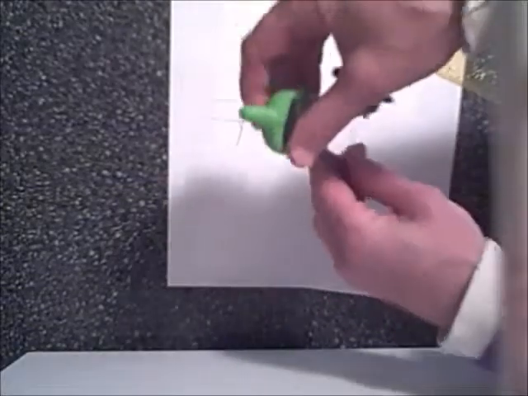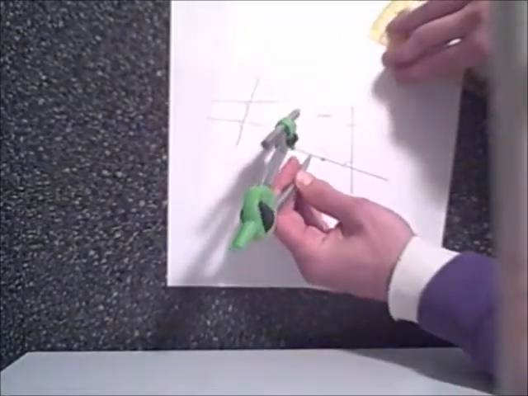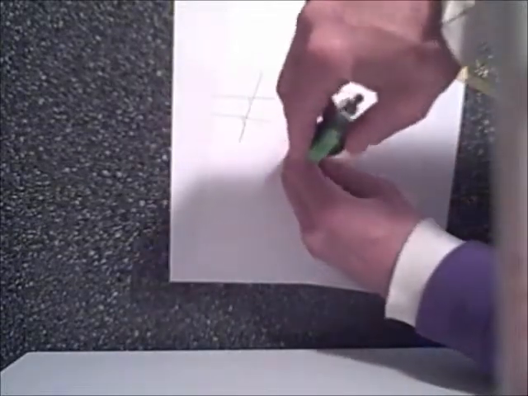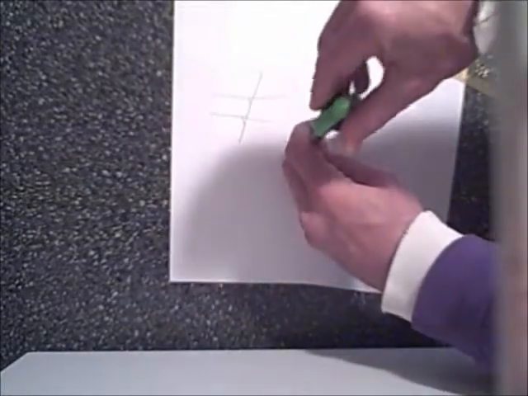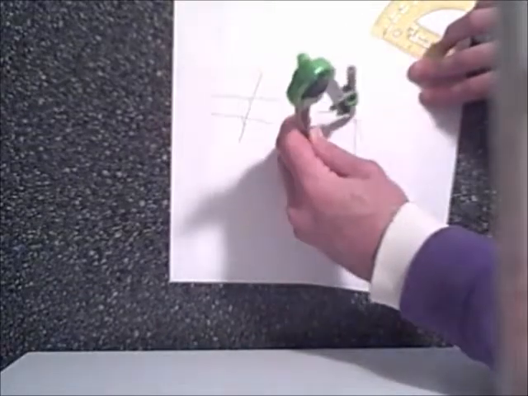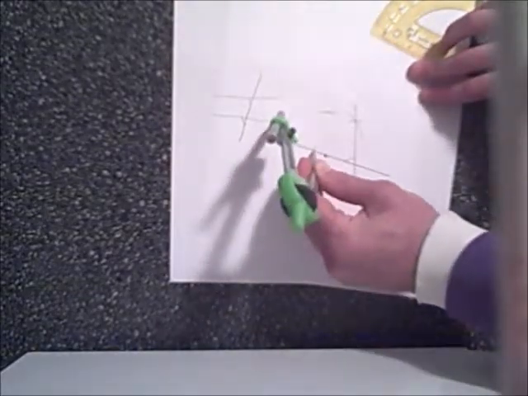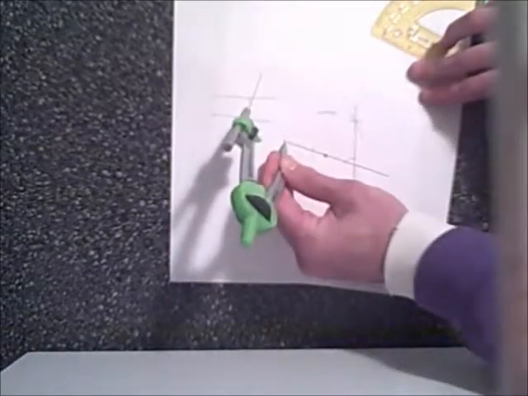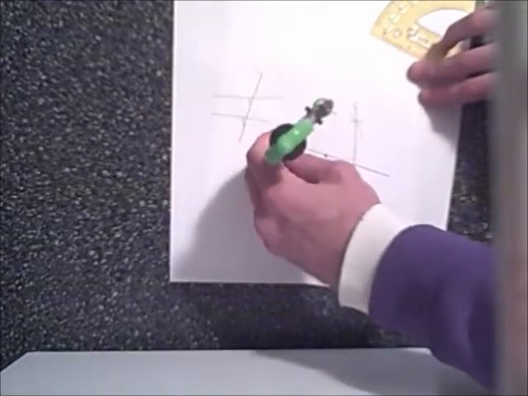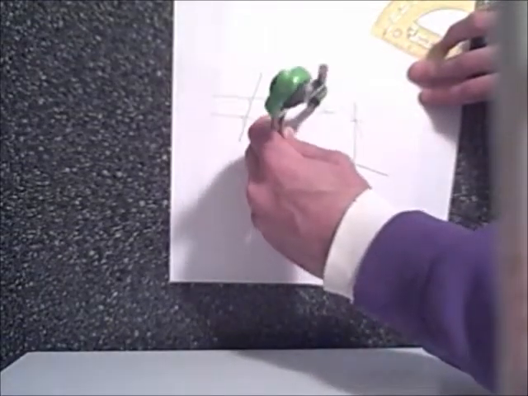And now let's copy the first part, where the bottom angle goes from this point to this point. Okay, I hope you can see that. And then similarly, the top angle is going to go from the top arc to this one.